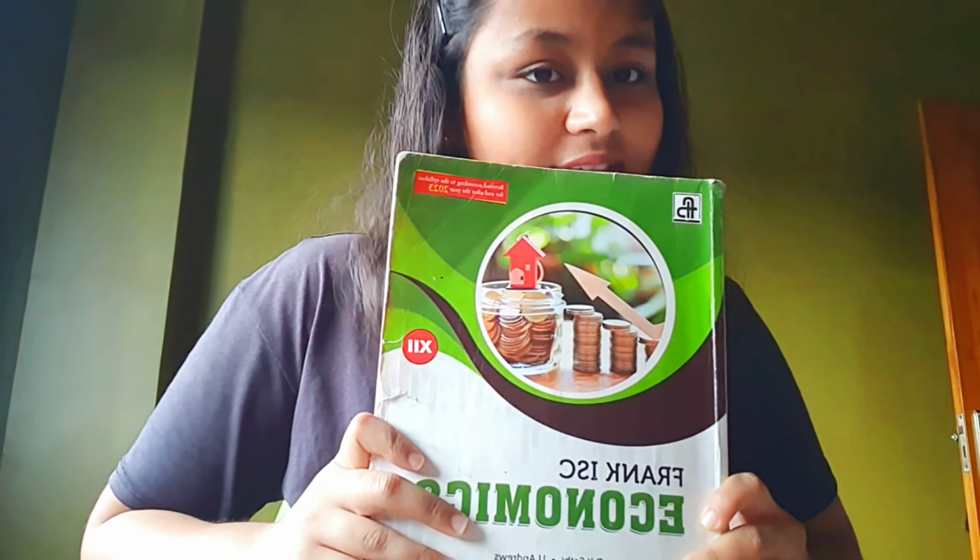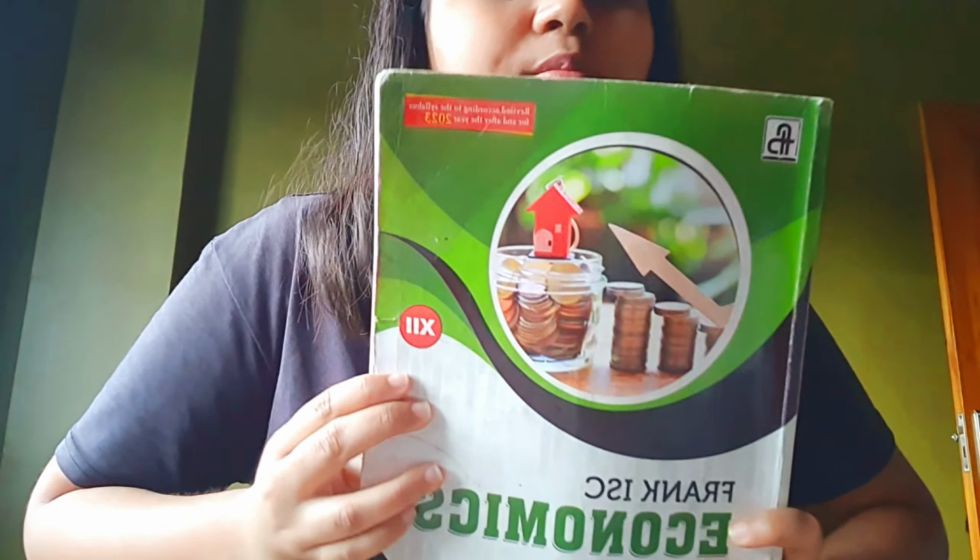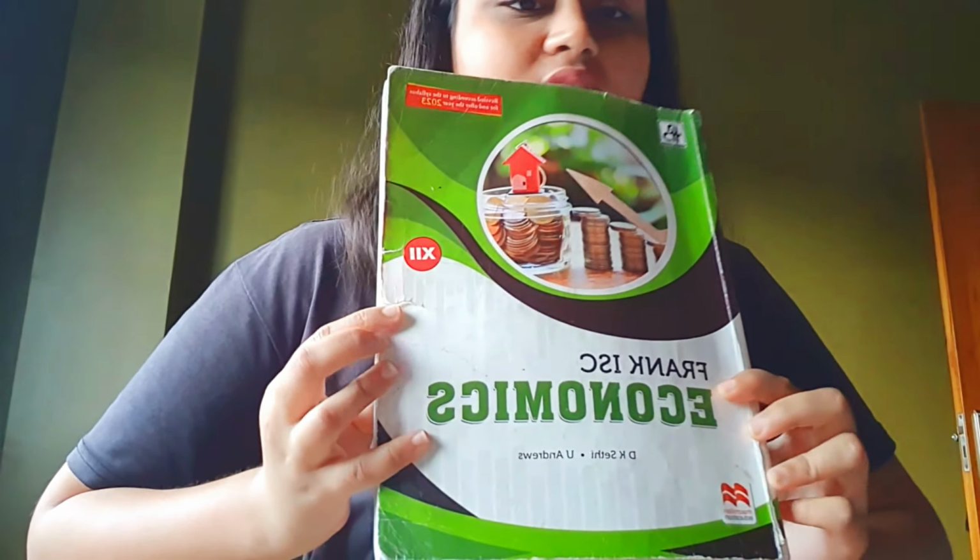Next, let's talk about economics. So this book is of Frank publication, if you can see, and the price for this one is 625 rupees. This book is also very nice, but I'm not sure whether other books of economics are better than this or not.